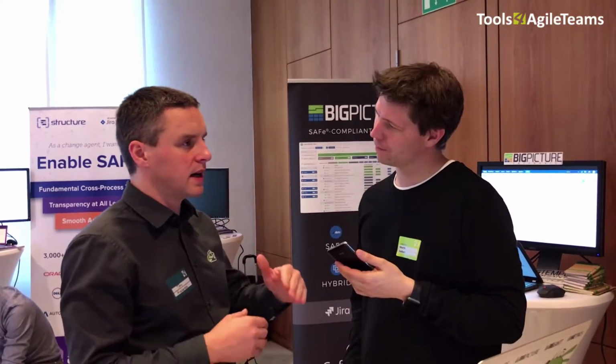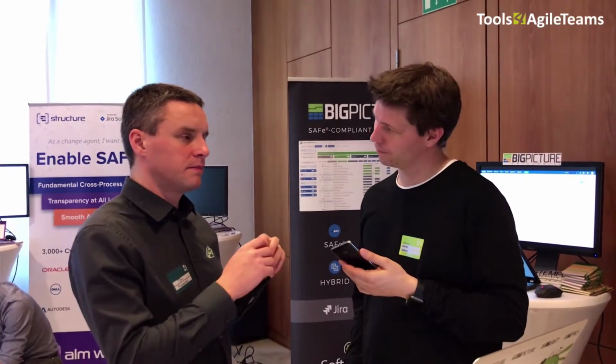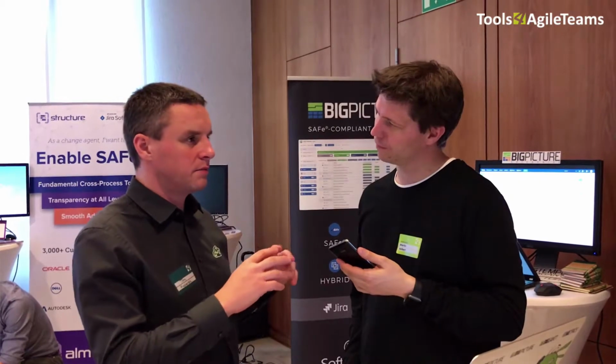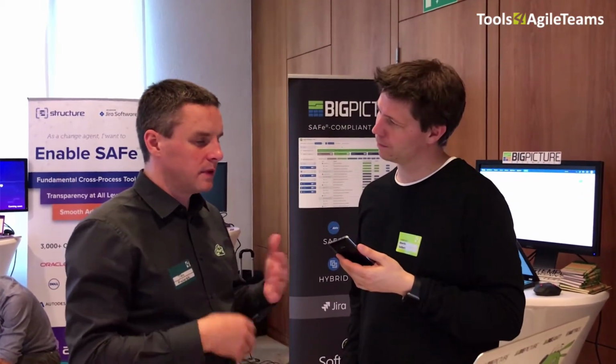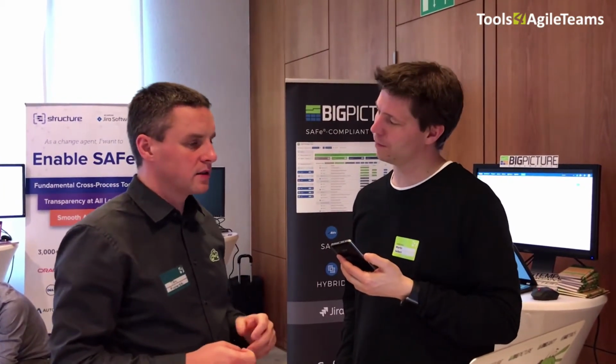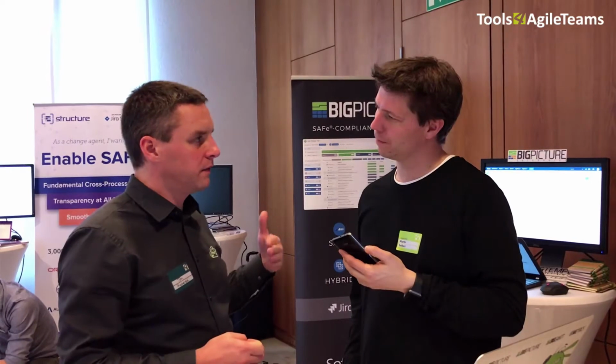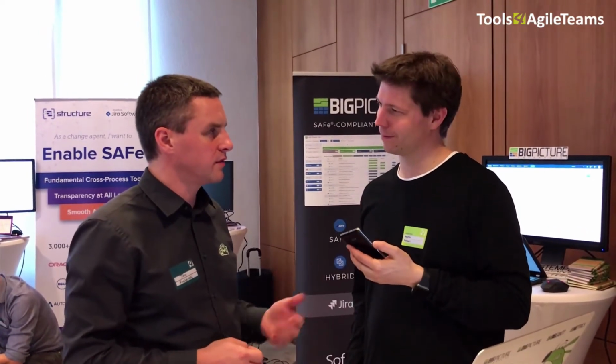Even if they are built on it, they are designed for single teams, not on a project management level. So BigPicture can fill this gap and provide project management capabilities on top of Jira.